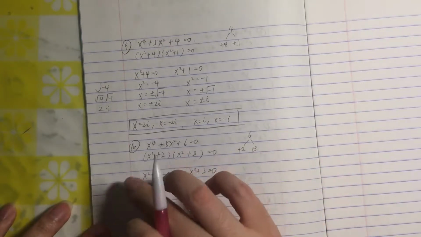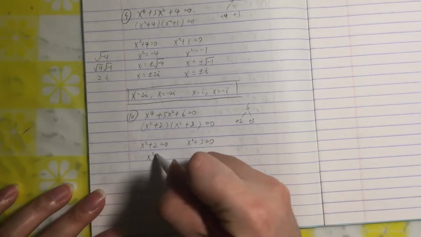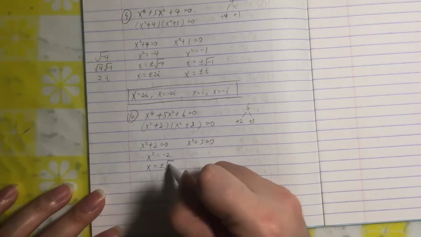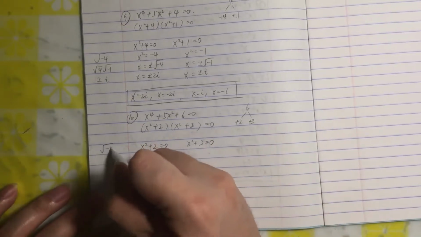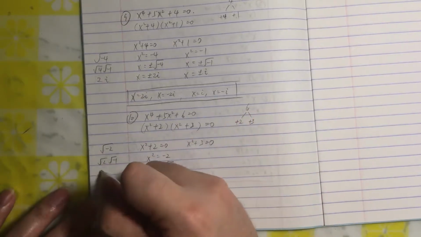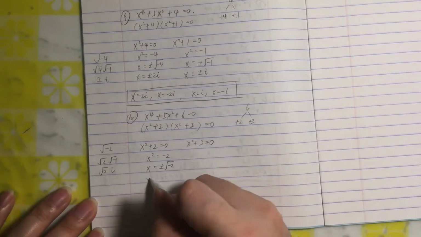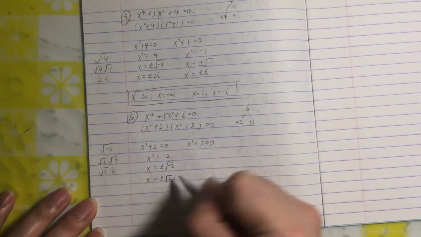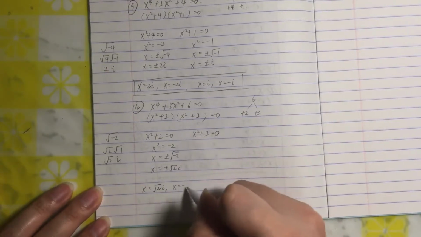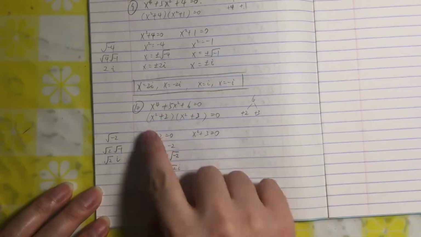Then solve each equation individually. For the first equation, I can subtract 2 from both sides. I get x squared equal to negative 2. Then take the square root. x equal to plus or minus the square root of negative 2. The square root of negative 2 can be written as the square root of 2 times the square root of negative 1. The square root of 2 cannot be reduced, so leave it the way it is. The square root of negative 1 is i. So x equal to plus or minus the square root of 2 times i. That means x equal to root 2 i or x equal to negative root 2 i. So we got 2 solutions for x from this equation.